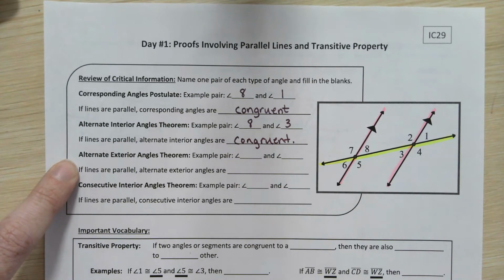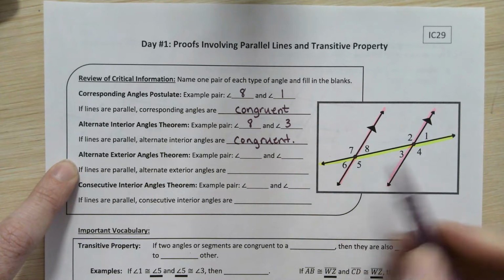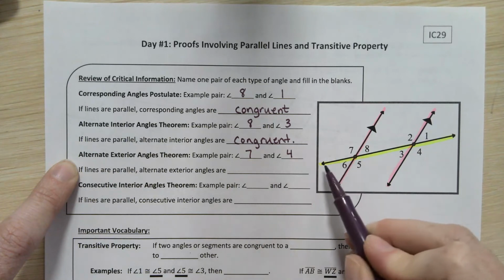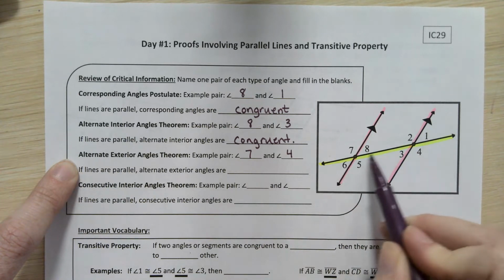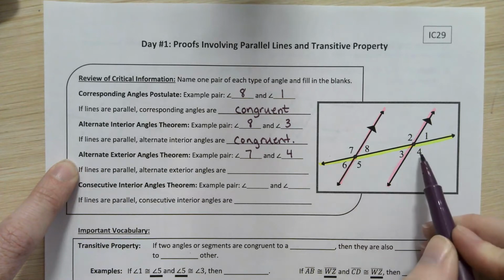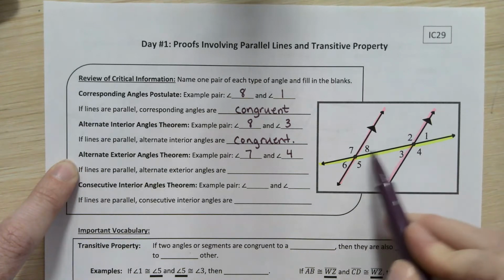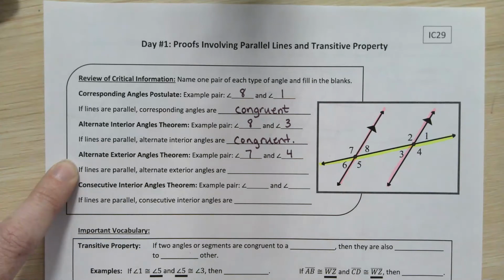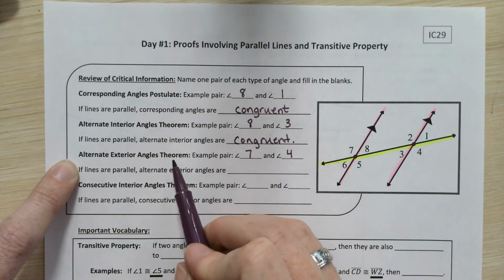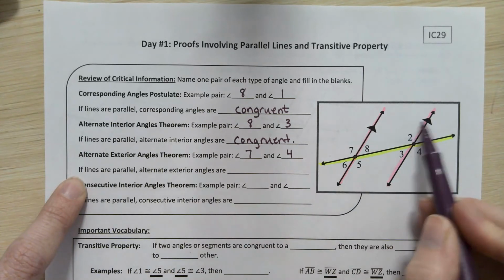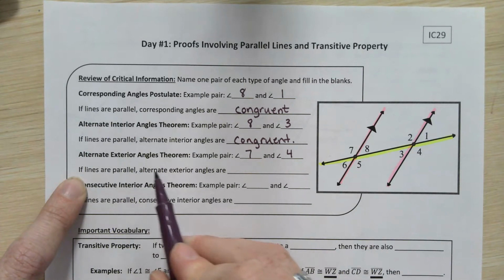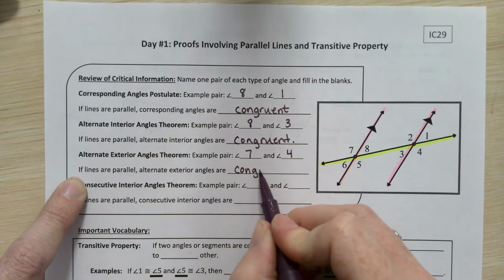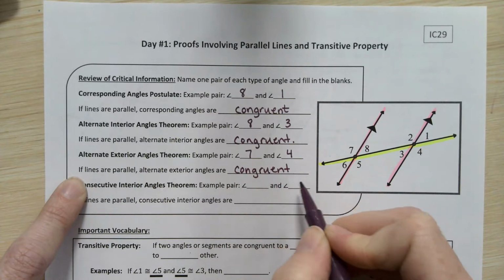Our third type of angle from Standard 6 was alternate exterior angles. Those would be like angle 7 and angle 4. Like alternate interiors, they need to be on alternate sides of this transversal, so one above and one below, but then they won't be in the interior space between our parallel lines, they'll be in the exterior space. Angle 6 and angle 1 would also be a set of alternate exterior angles. That theorem repeats the requirement that lines need to be parallel first, but if that happens, then alternate exterior angles are the third type of angle that are congruent to one another.